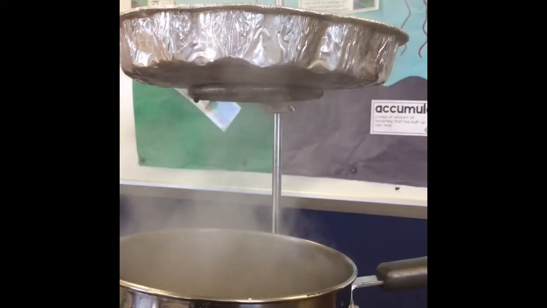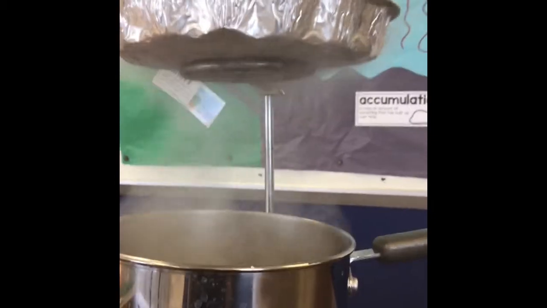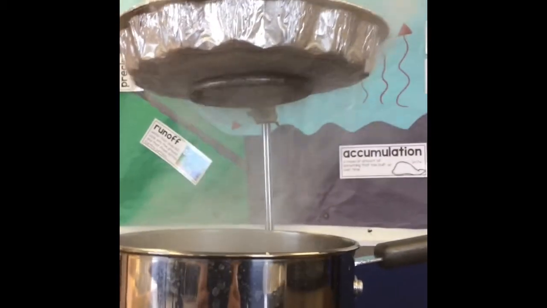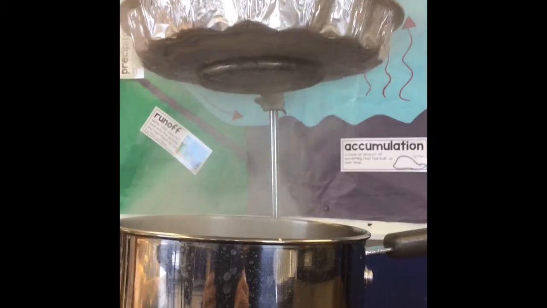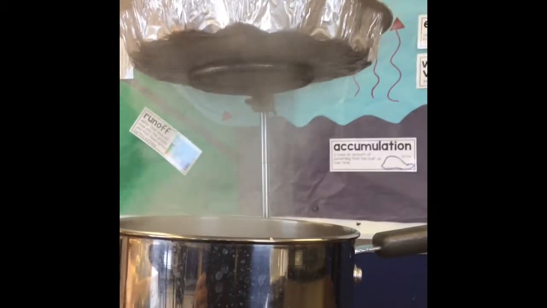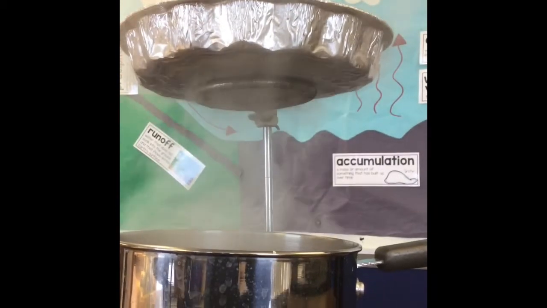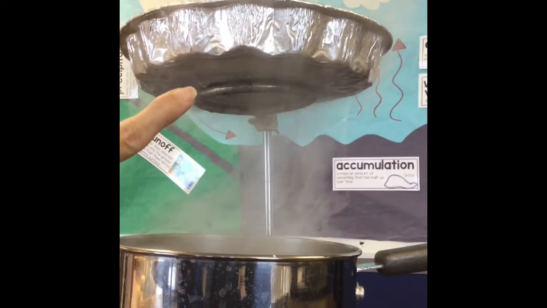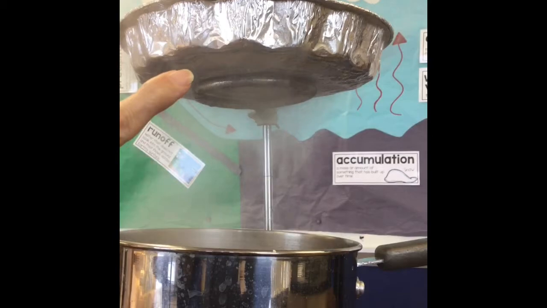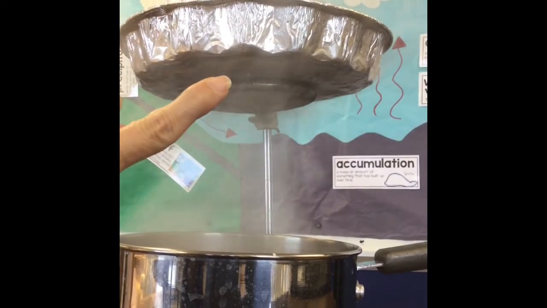Okay, I wanted to give you a good close-up view of what is happening. So you can see under the pan, I see one right there. Oh, and there it fell. You can see one right there.